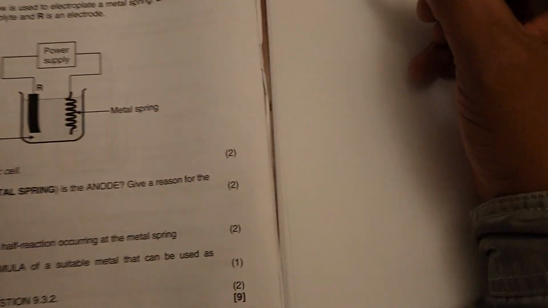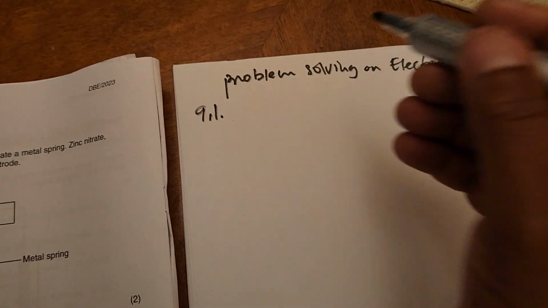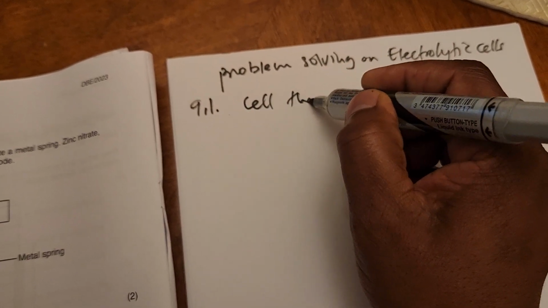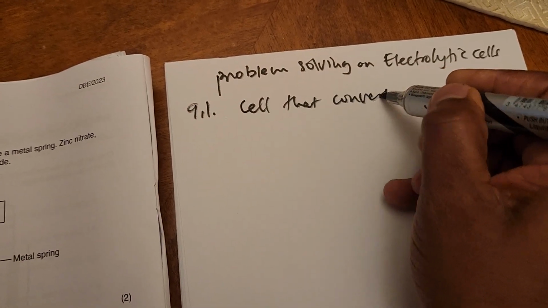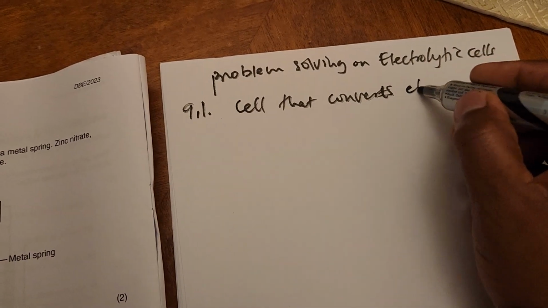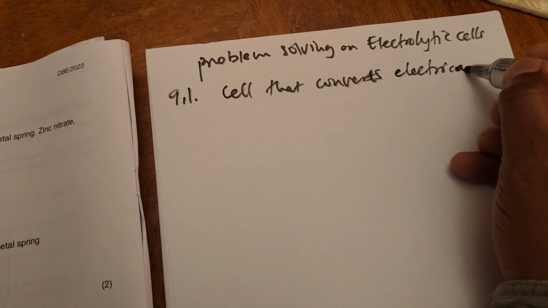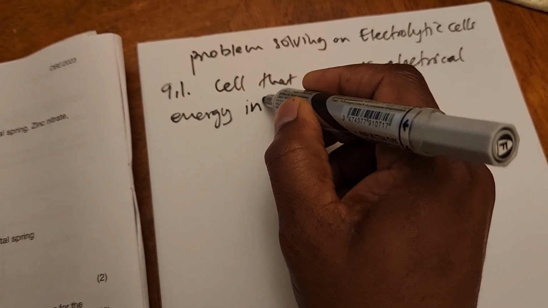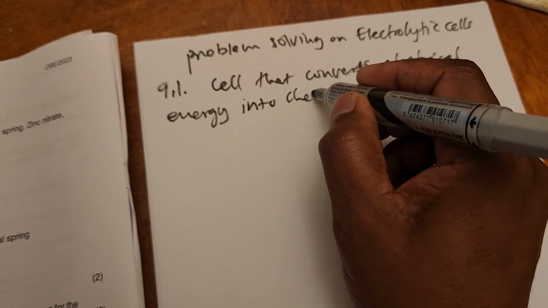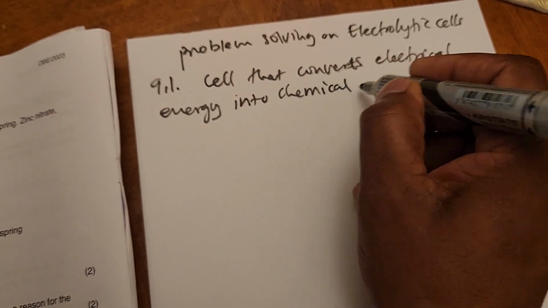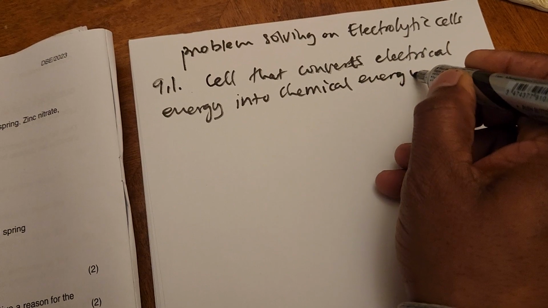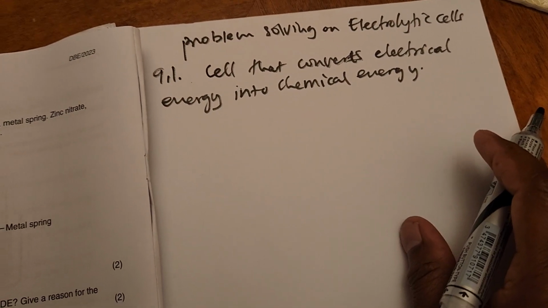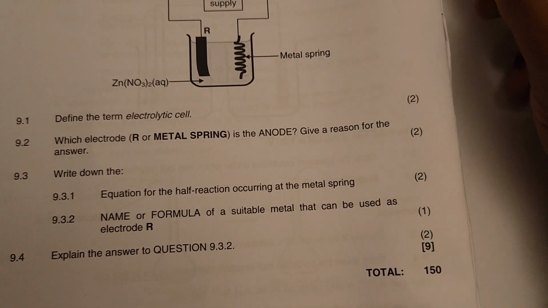So you just tell the examiner that, according to the knowledge that I've gained, this one is a cell that converts electrical energy into chemical energy. That is the electrolytic cell.